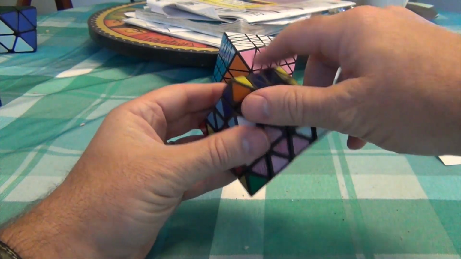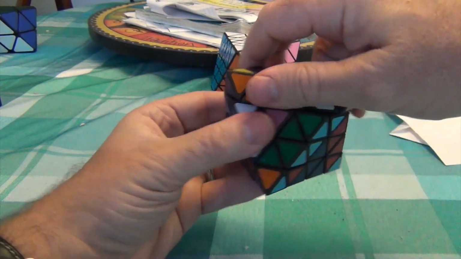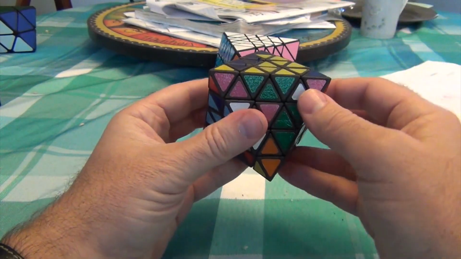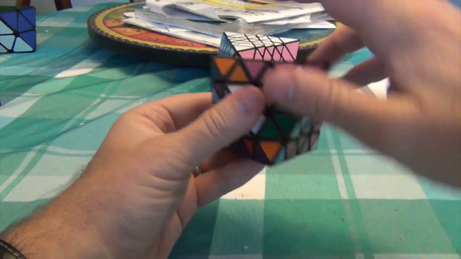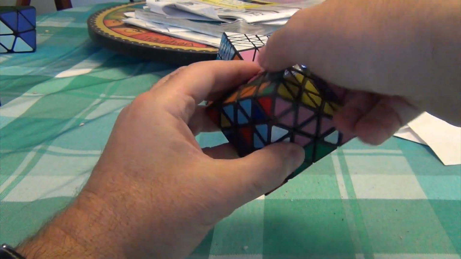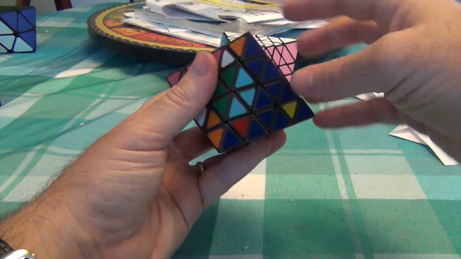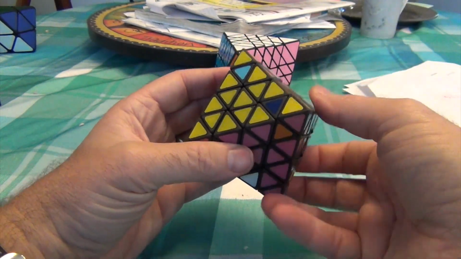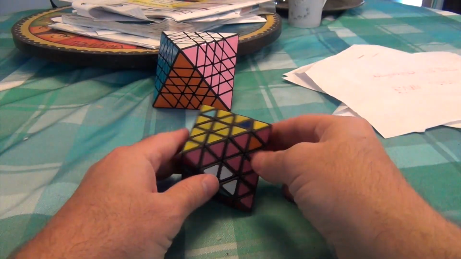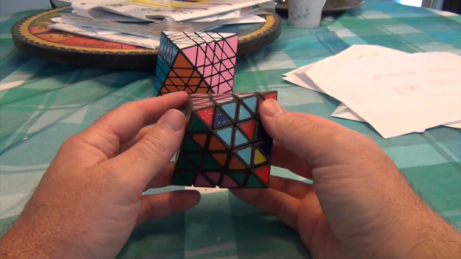R, U, R, I, U, R, U, R, I, U. Once more. U, R, U, R, I, U. Now I have to remember to move this back like so, and then this back like thus. So you can see now I've got all of these in. Okay, so the rest is just a matter of positioning.